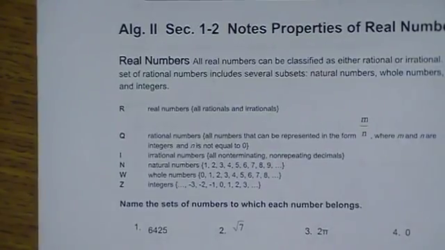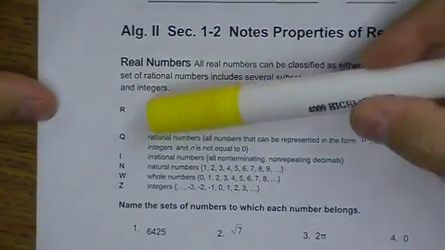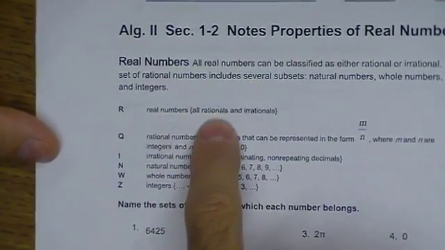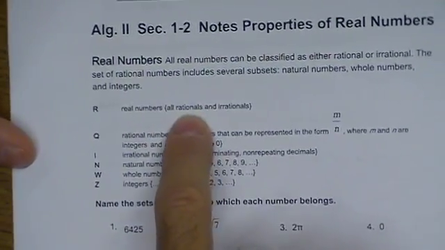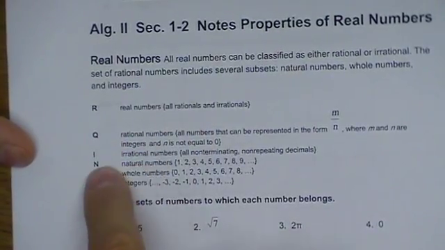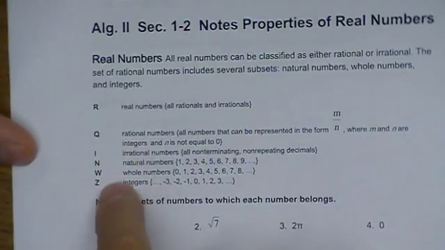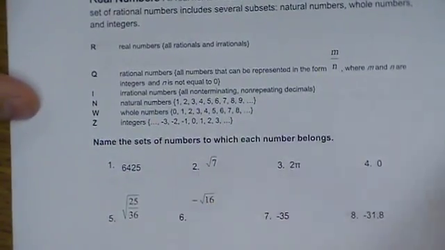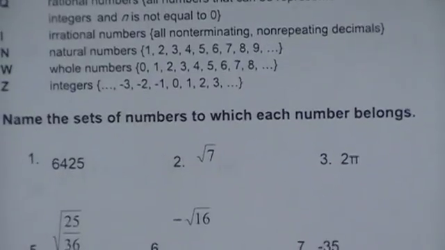We're going to use capital letters to represent the names of them. So R is going to represent real numbers, and everything today is a real number. Q is a rational number, I is irrational, and so on. So we're going to use the capital letters to label what our questions are. I need to zoom in a little bit more. There we go. All right.